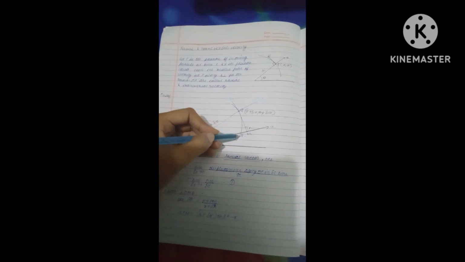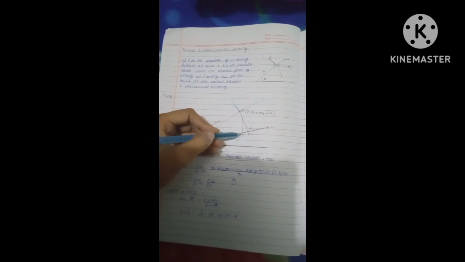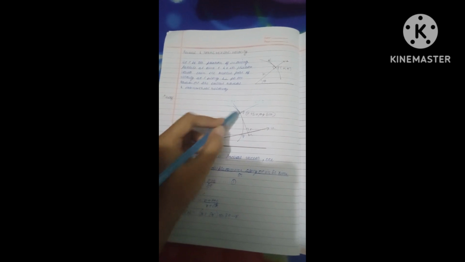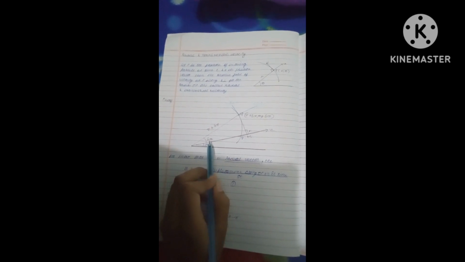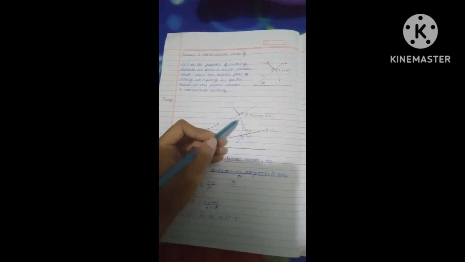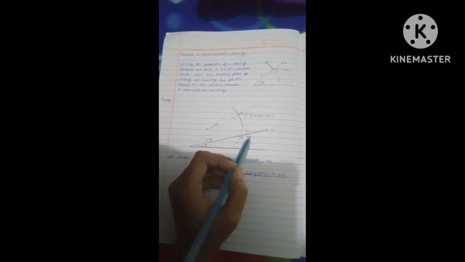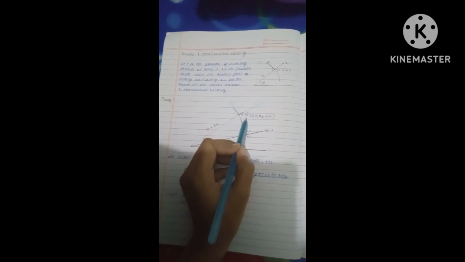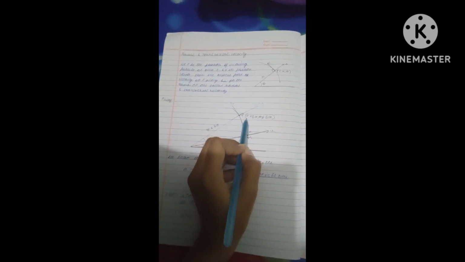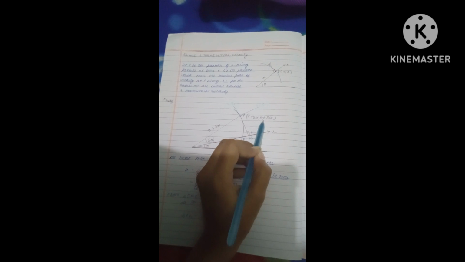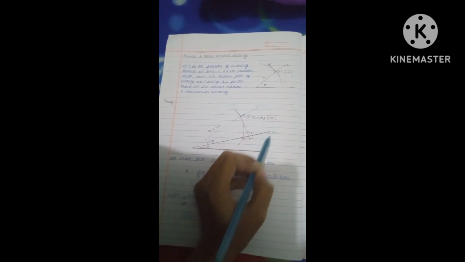So, as you can see, the particle is displaced from point P to Q. Here the angle by which it is displaced is del theta, so we get the position r plus del r and theta plus del theta.